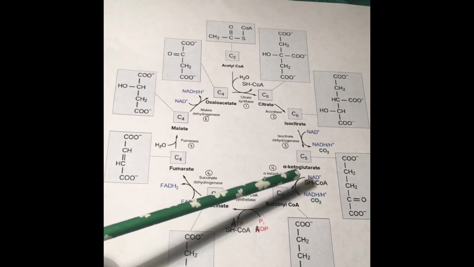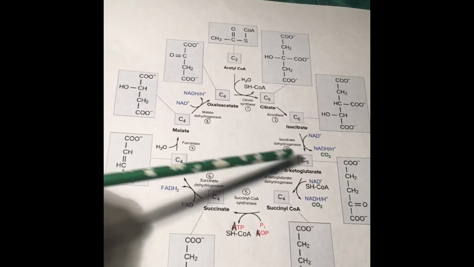Step 4 is where alpha-ketoglutarate is oxidized. This is reducing NAD+ again to NADH and also releasing another carbon dioxide molecule. This is also where alpha-ketoglutarate moves on to become succinyl-CoA. Moving on to step 5.